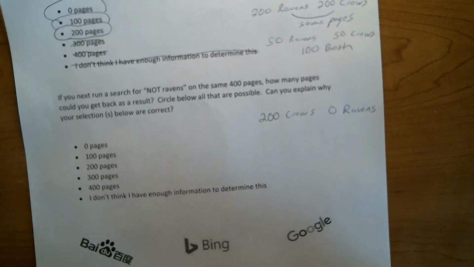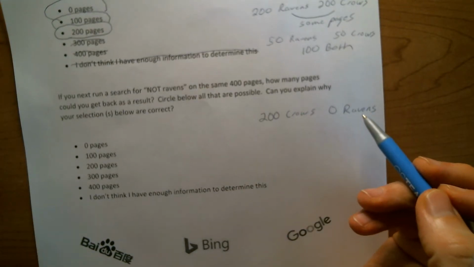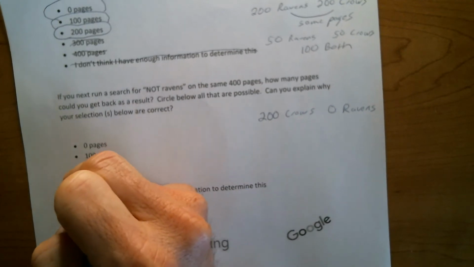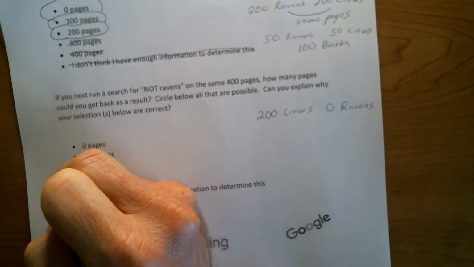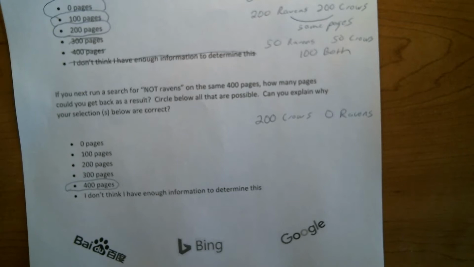Now, if this was the case, and then we ran a query that said not ravens, well, there would be 0 pages that have ravens. So if we say not ravens, we will get all 400 pages.